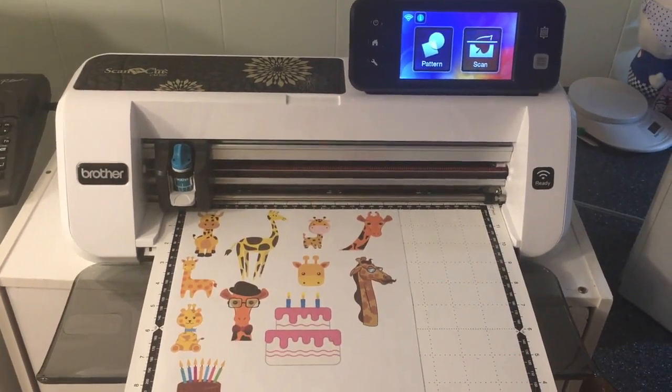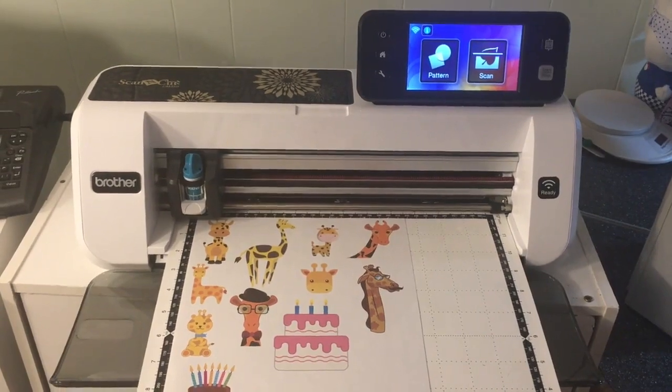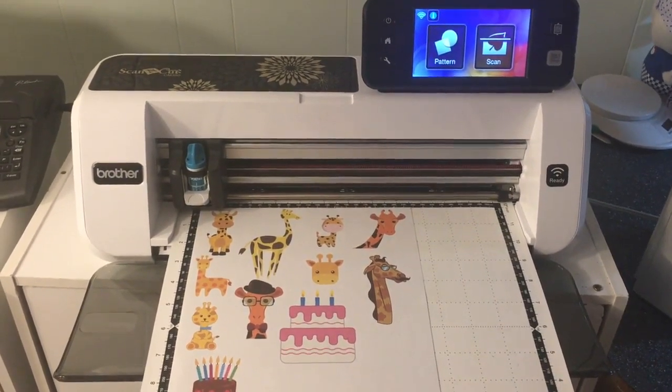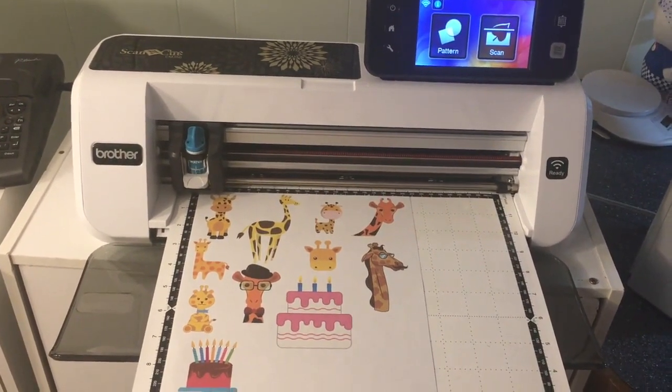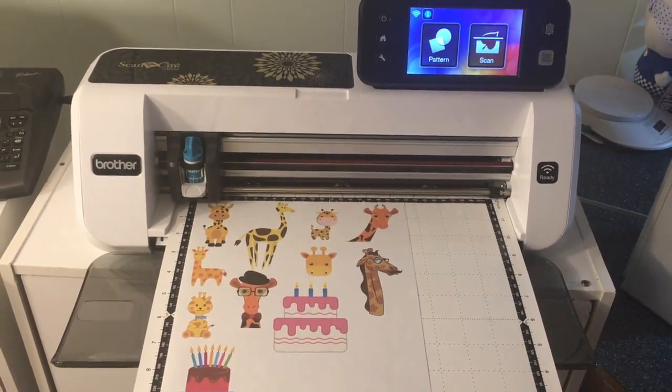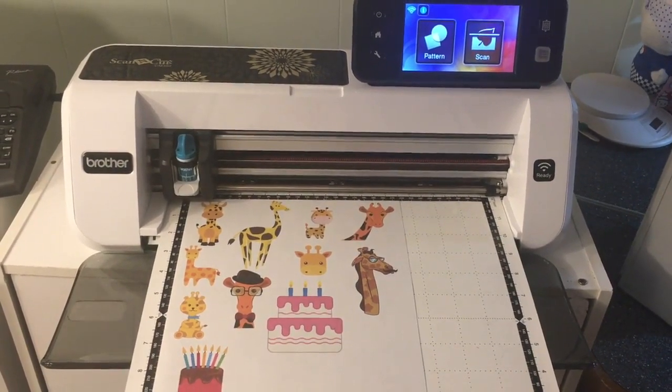This is, again, an awesome tool. I used it last week. I'll probably use it every week for my planner because it's so easy to print out your own stickers, cut them out, no fuss at all. Quick 5 minutes and you're done. And this is even better adding Canva into it as well.